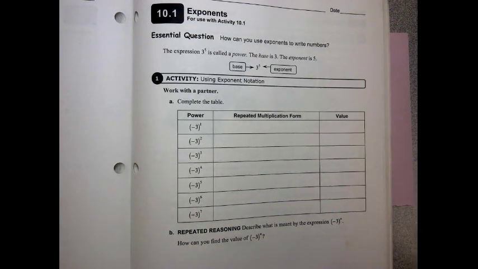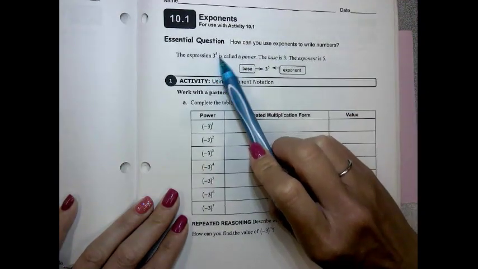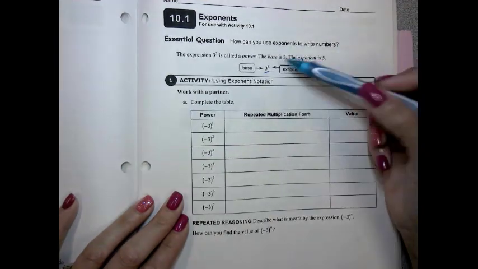In today's lesson, we're going to learn about exponents. Pause this video and grab your workbook and open to page 203. On page 203, we're going to see how we can use exponents to write numbers. In the example, the expression 3 to the 5th is called a power. The base is 3 and the exponent is 5.